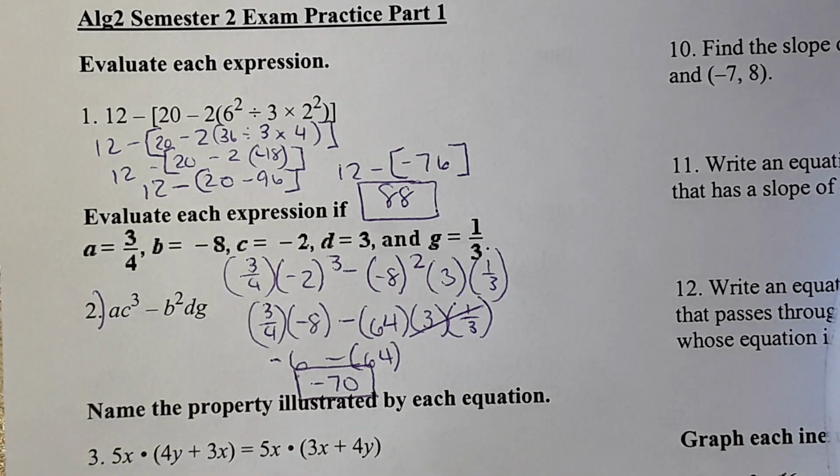Couldn't we just put those in decimal form? If you prefer. So we have pencils right now. You have pencils? Would that work?